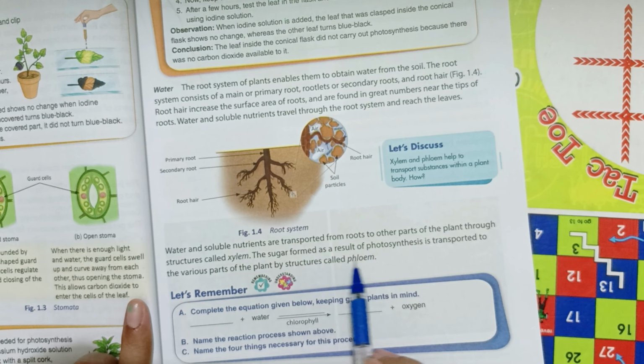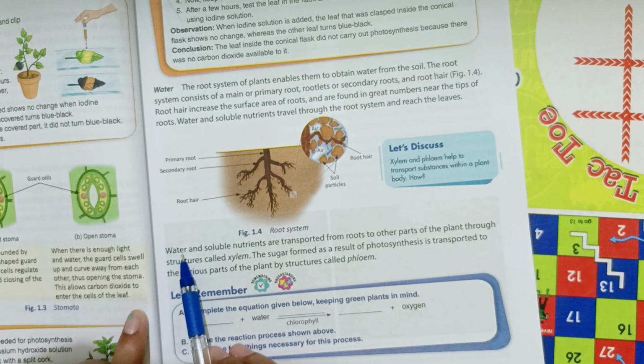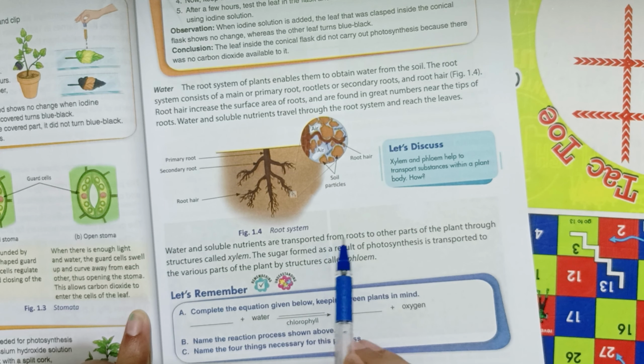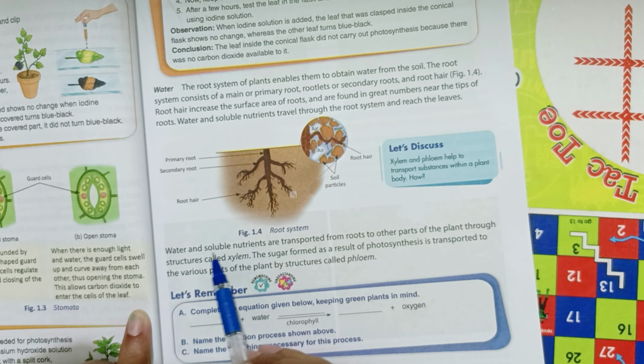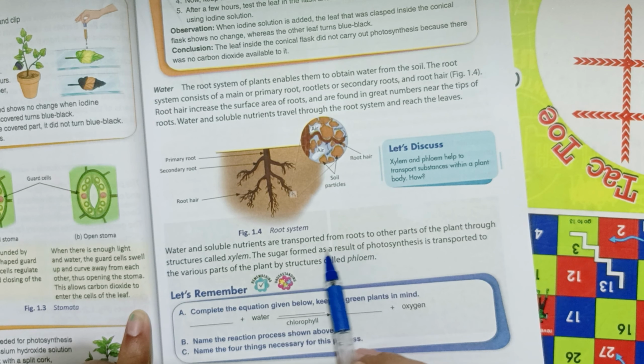What is the difference between xylem and phloem? Xylem is a structure which helps in the transportation of water and soluble nutrients from the roots to other parts of the plant. But the phloem is a structure which helps in the transportation of sugar, or the food that is formed as a result of photosynthesis, and it gets transported from the leaves to the different parts of the plant. Water and soluble nutrients are from the roots, but the food will be transported from the leaves to the different parts of the plant. This is the main difference between the xylem and the phloem.